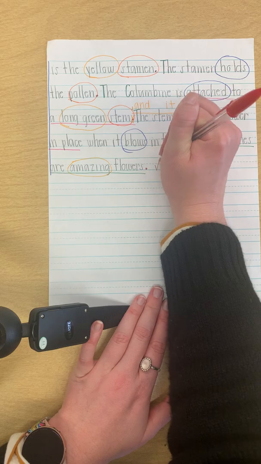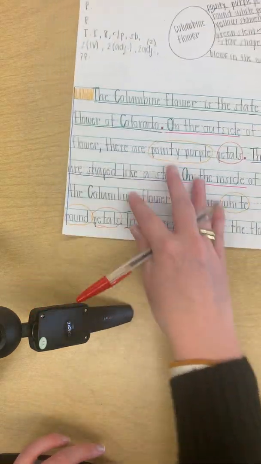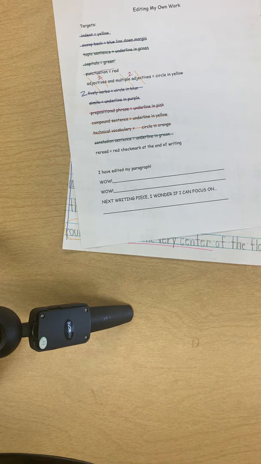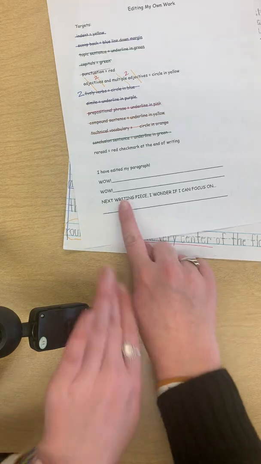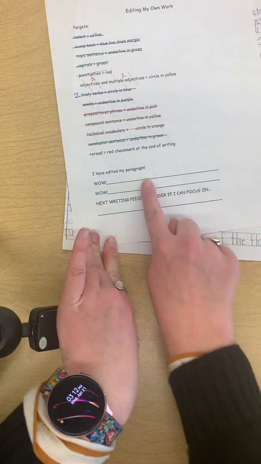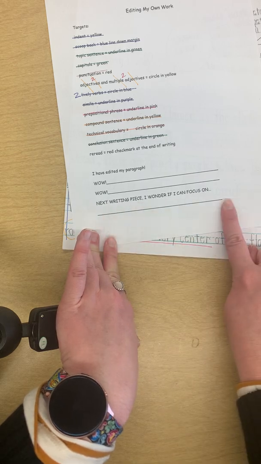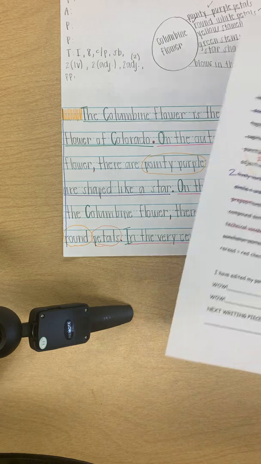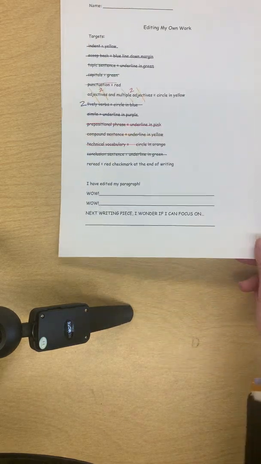So I'm going to put my check here. My revising and editing is complete. So the only thing I need to do is my wows and what I want to work on for my next writing piece. So 2 wows and what I want to work on next. So make sure that you get your writing revised and edited, and then tomorrow we are going to do final copy.